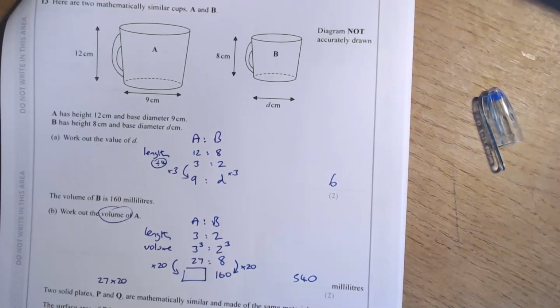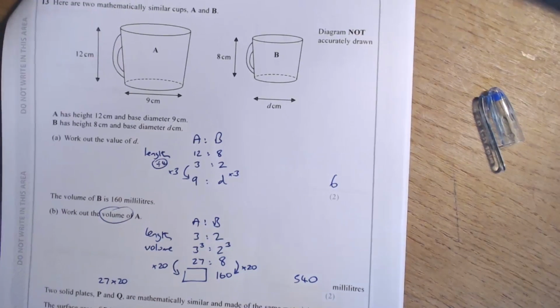Now, 2 solid plates, P and Q, are mathematically similar and made of the same material. Oh no, I remember this one. This is quite tricky. I'm going to leave this. This is going to take ages to explain.